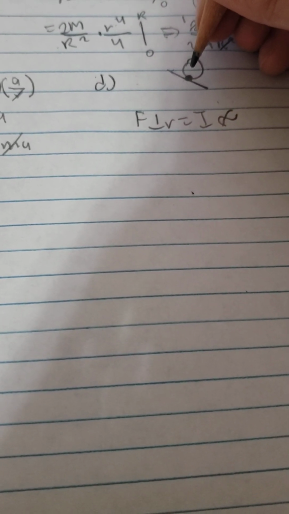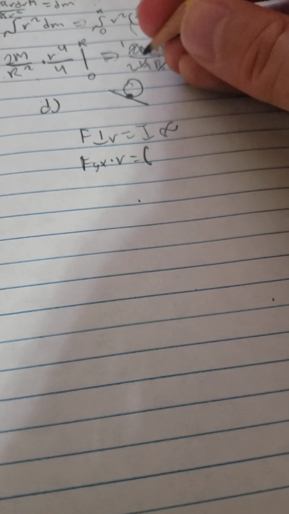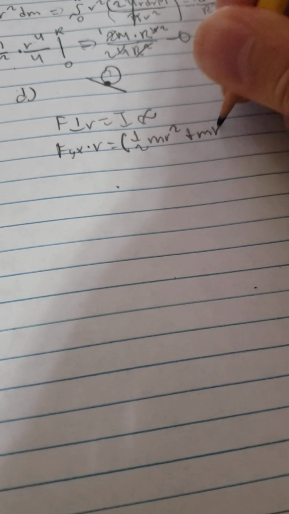So the only other thing perpendicular will be Fg of x, because Fg of x and your r create 90 degrees. You cannot use Fs because the pivot is already on the surface. It's already on Fs, so it's going to get canceled out, and Fs will turn into 0. So it'll be Fg of x times r equals inertia. We use the parallel axis theorem because the pivot got shifted. Your initial pivot, which is at the center here, would be 1/2 mr squared, but since it got shifted down, we have to add mr squared too.